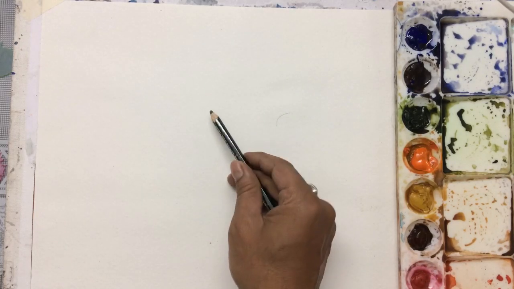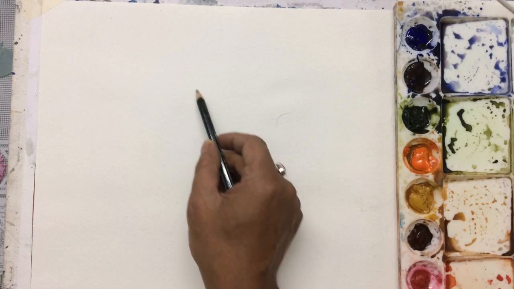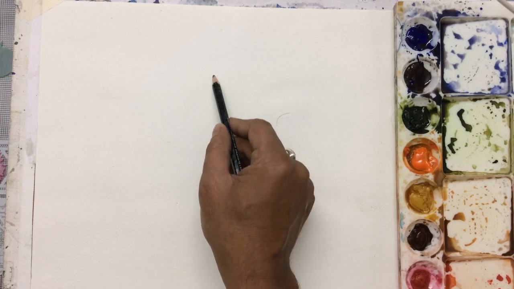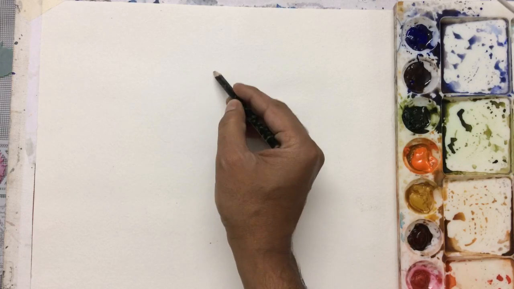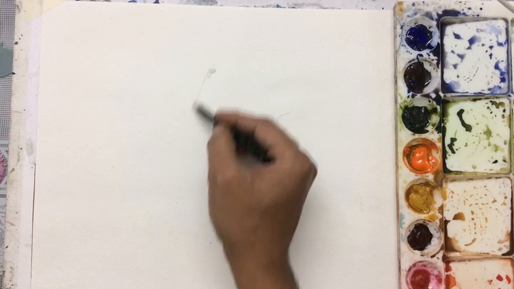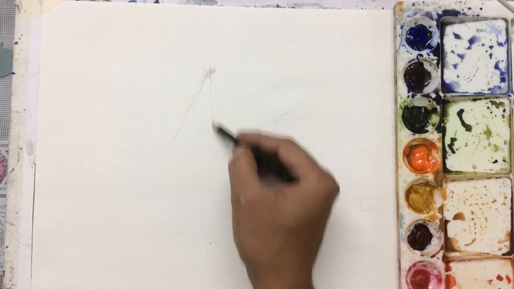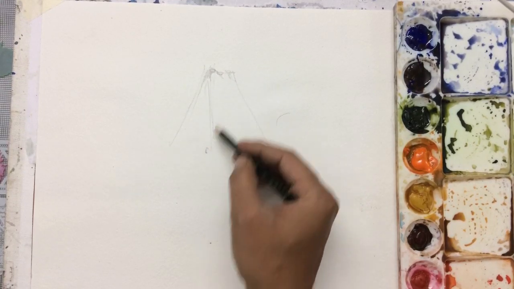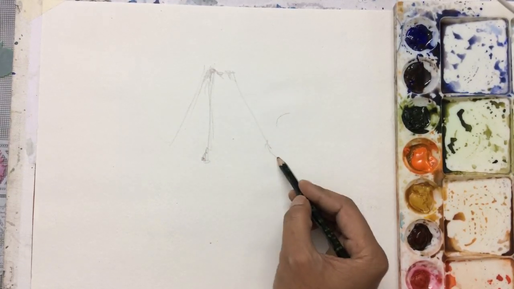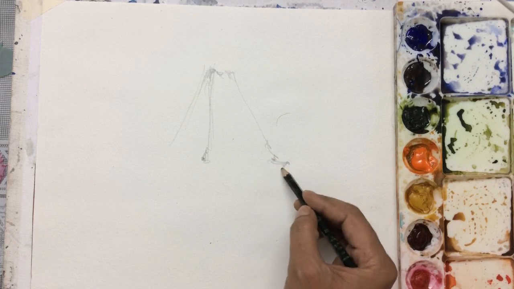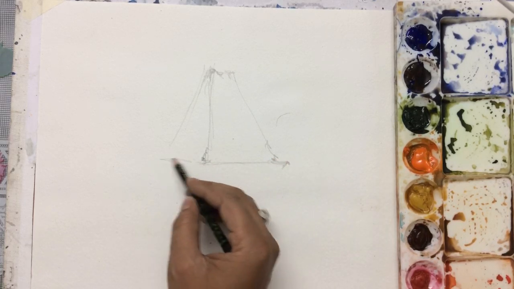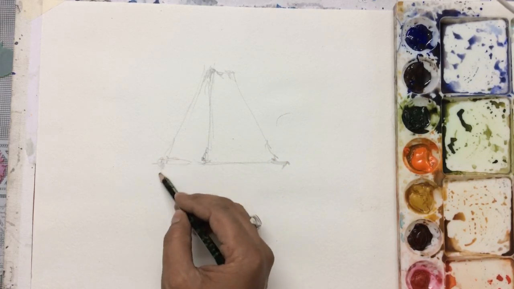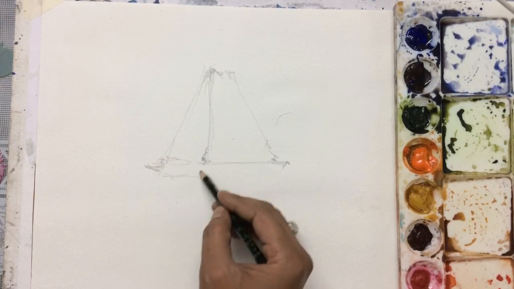What I'm going to do is make some object, probably I'll take a subject as one structure here. As I said in my earlier video, you must do a lot of sketching. The sketch is so important.